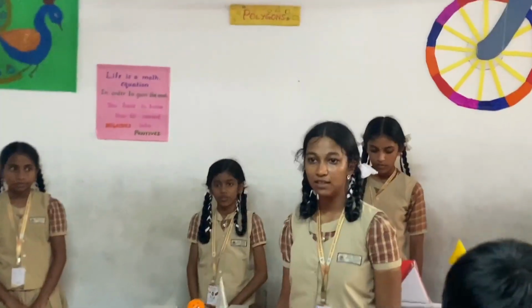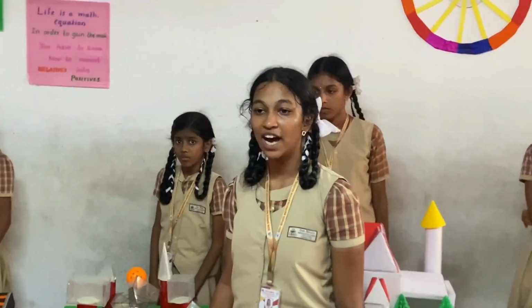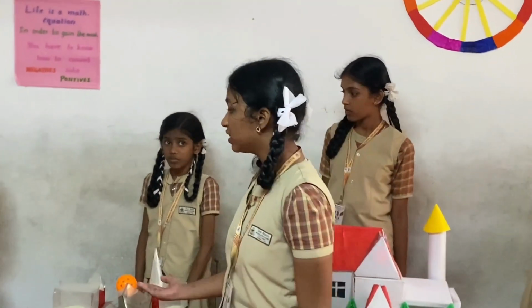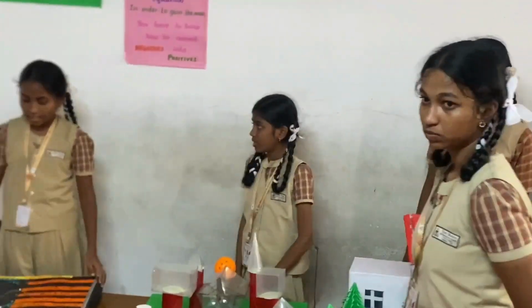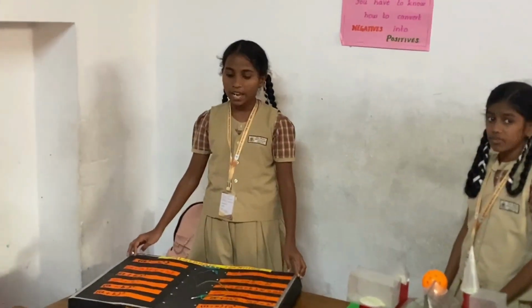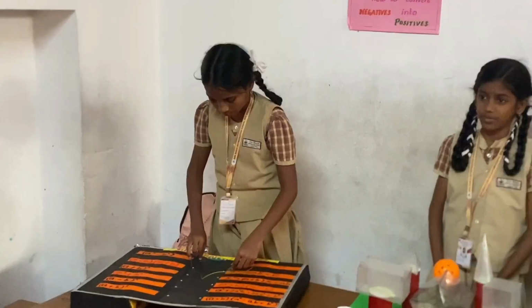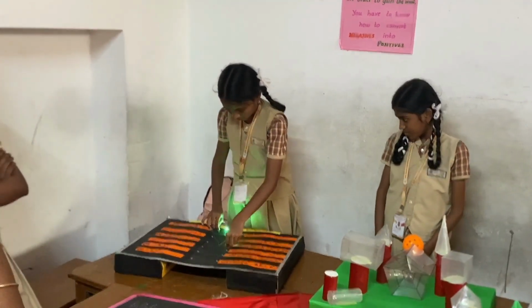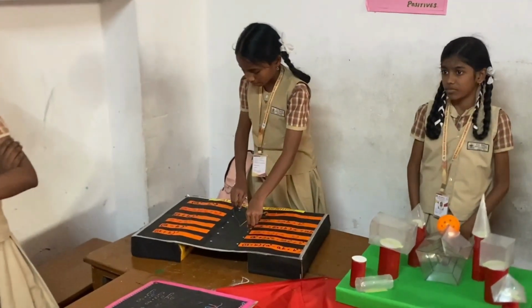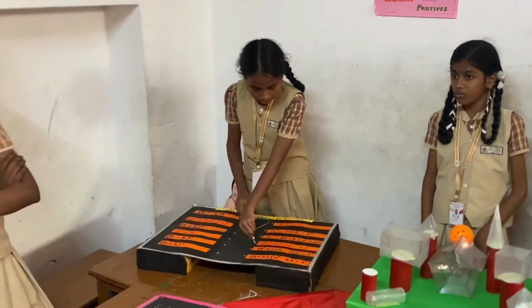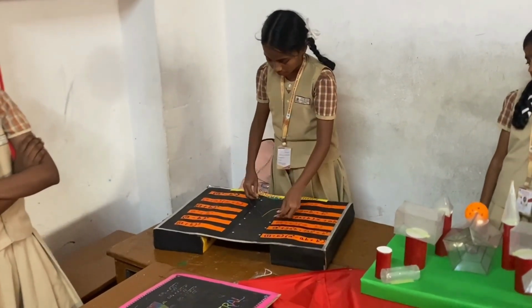Here is a short test for you to match the algebraic identities. Now Kavita will tell you what to do. These are some of the algebraic identities. You have to match the question with the correct answer. A square minus B square is equal to A plus B into A minus B.